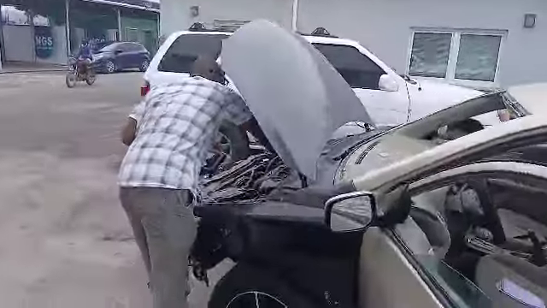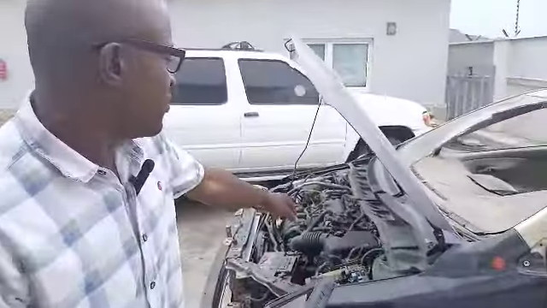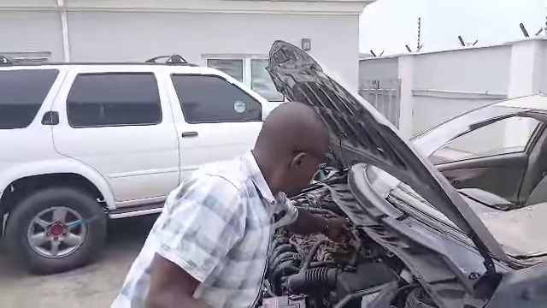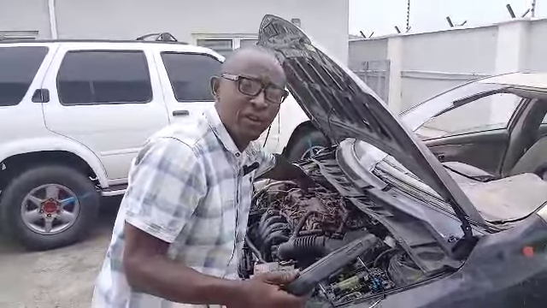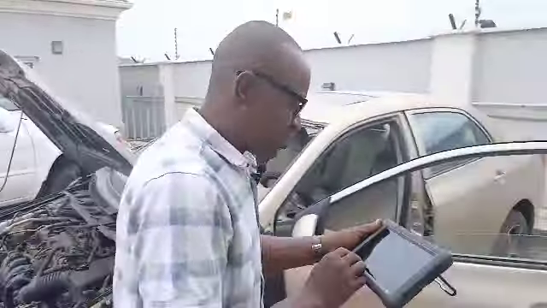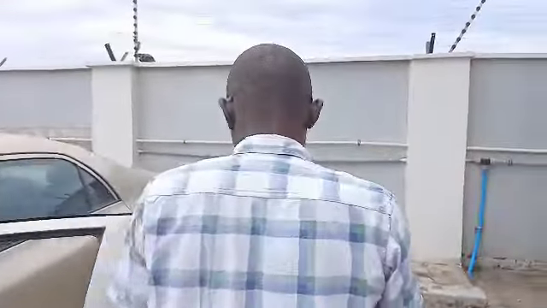Now, I'm going to simulate a misfiring on this car. You can see that. What I actually did was remove one coil, one of the igniters, from functioning. So we have just 3 igniters functioning presently. Now let's go back to the scanning and see what it will give us.